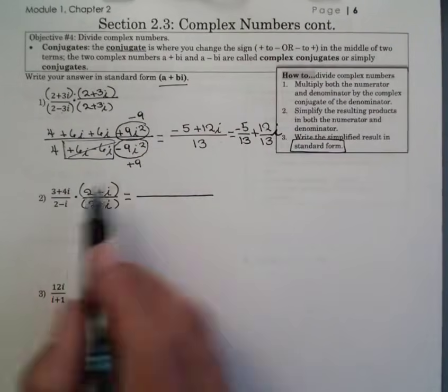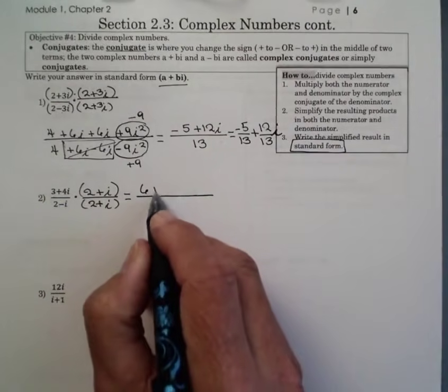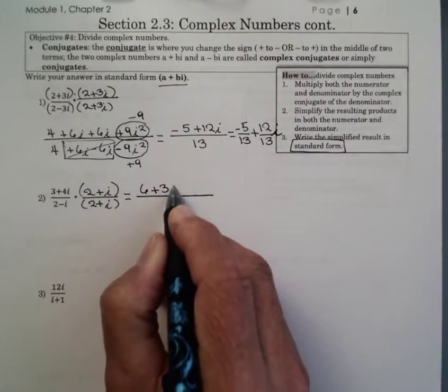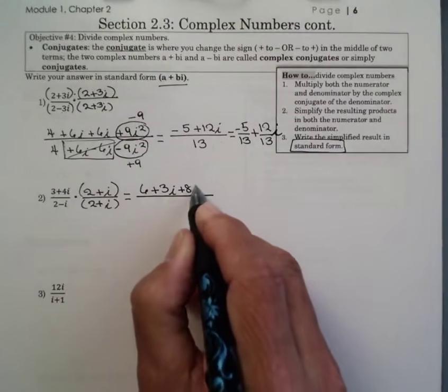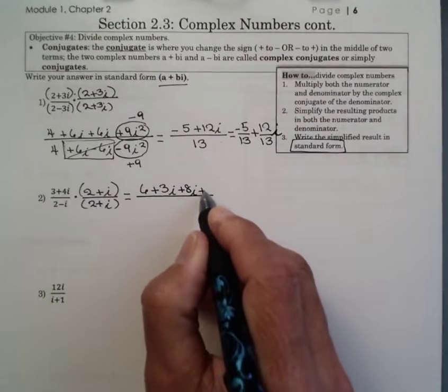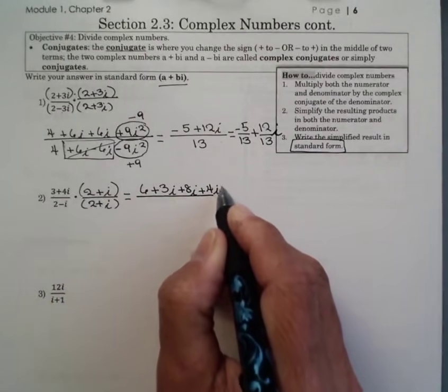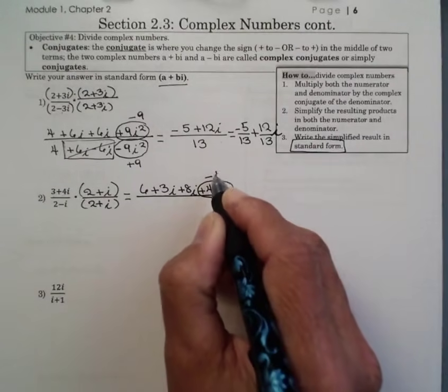I'm going to say 3 times 2 is 6, and outside 3 times i is 3i. Inside, 4i times 2 is 8i. And then I'm going to say 4i times i, well, that's going to be 4i squared, which needs resolving, doesn't it? That's going to actually be -4.